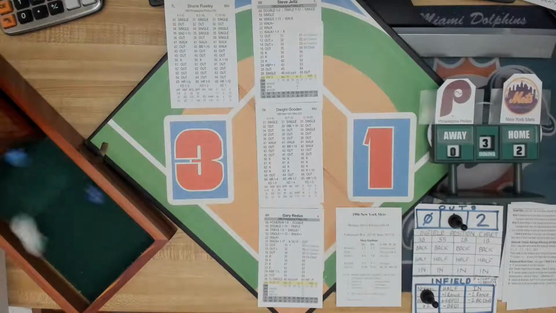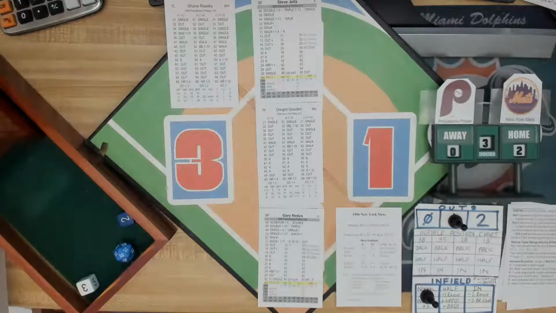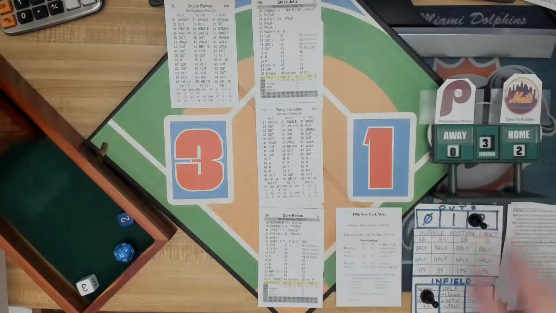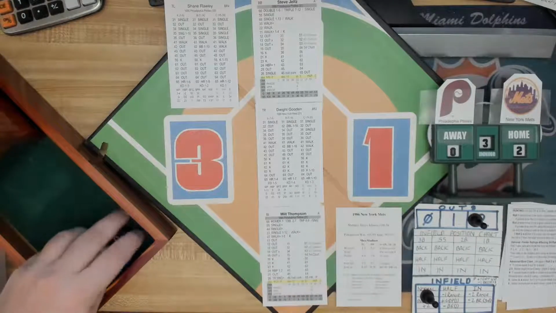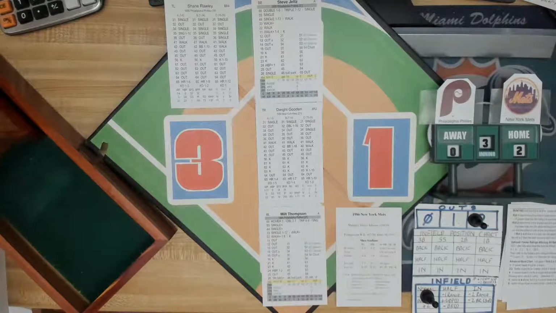Here's the pitch to Ritas. That's a 23. That's a strikeout. And that is strikeout number 2 for the doctor. 2 outs. And now Milt Thompson. Pitch from Gooden. 33. Thompson. That is a 3, and it is a single for Thompson. It's a base hit. Thompson gets a base hit.